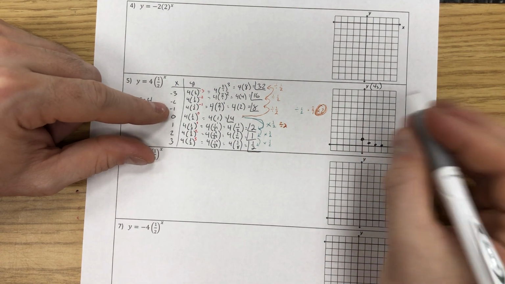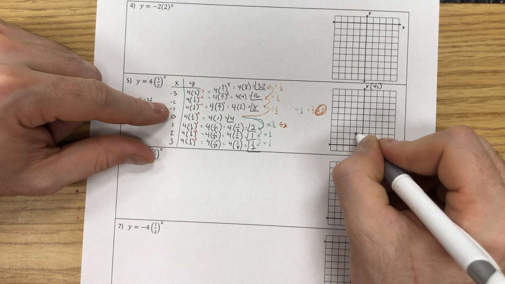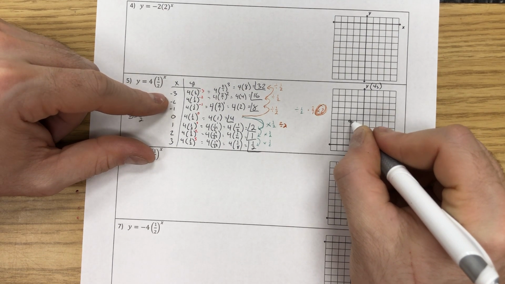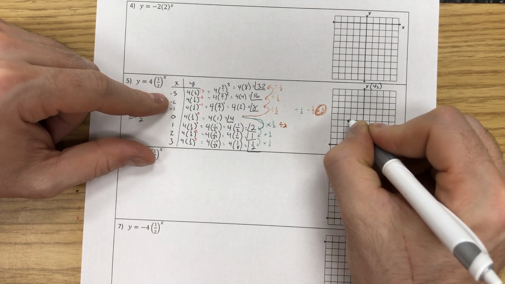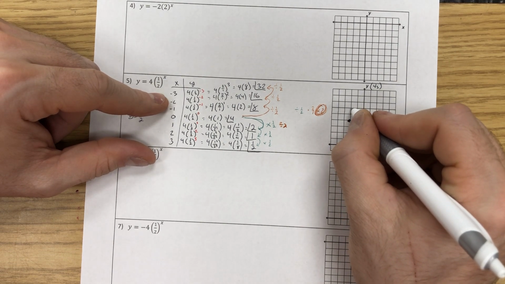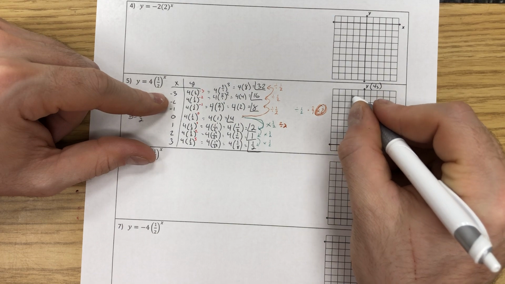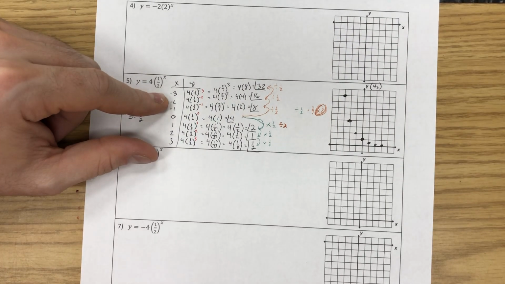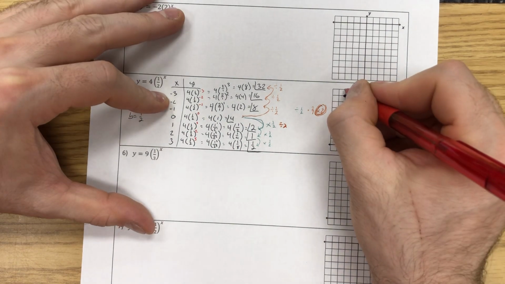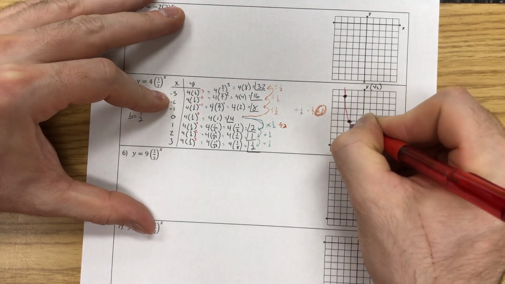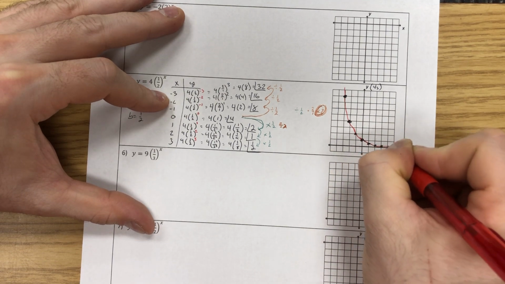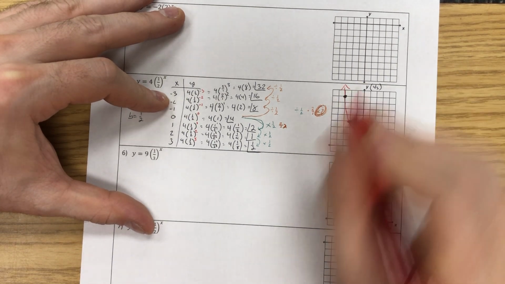Okay. -1 is at 8, 8, 16, 20, 24, 28, 32. Boom. So I have a graph that looks something like this.